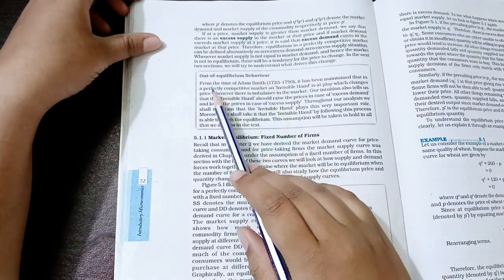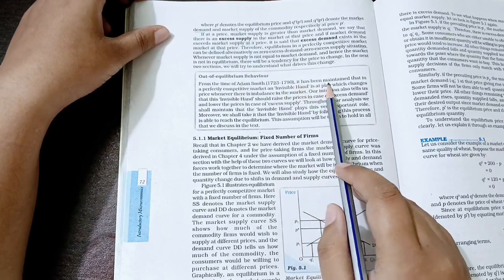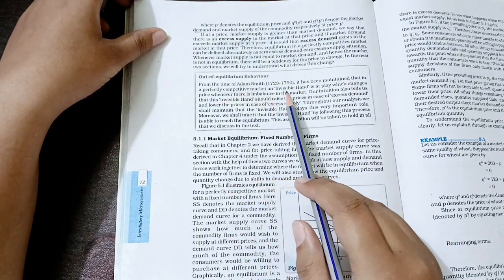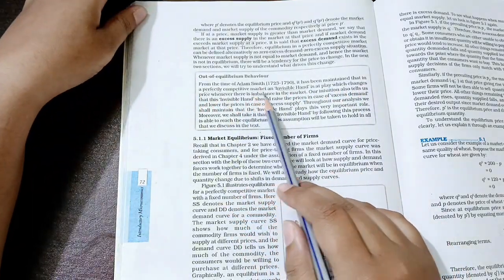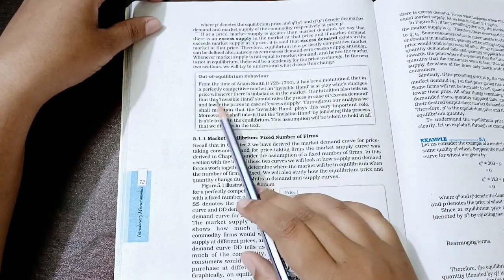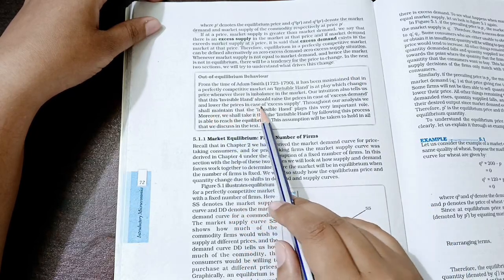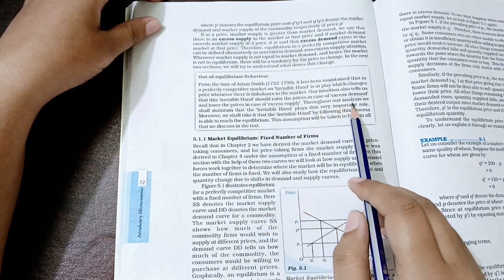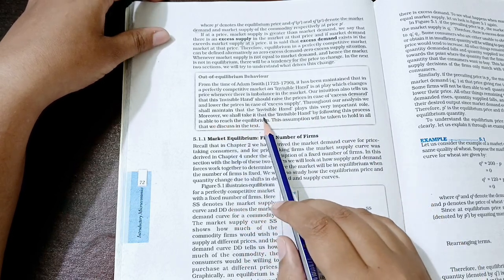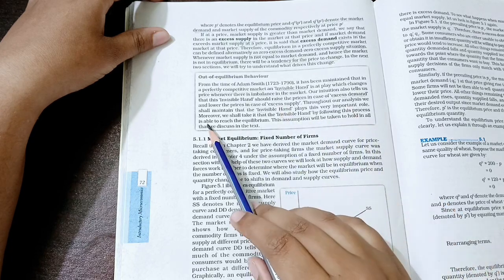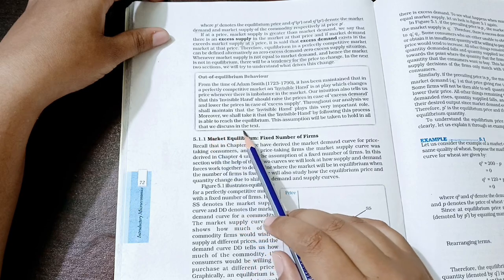Out of equilibrium behavior. From the time of Adam Smith (1723 to 1790), it has been maintained that in a perfectly competitive market, an invisible hand is at play which changes price whenever there is imbalance in the market. Our intuition also tells us that this invisible hand would raise the prices in case of excess demand and lower the prices in case of excess supply. Throughout our analysis, we shall maintain that the invisible hand plays this very important role. Moreover, we shall take it that the invisible hand, by following this process, is able to reach the equilibrium. This assumption will be taken to hold in all that we discuss in the text.